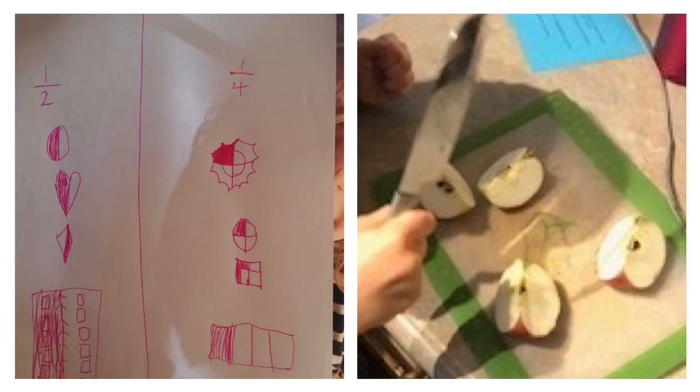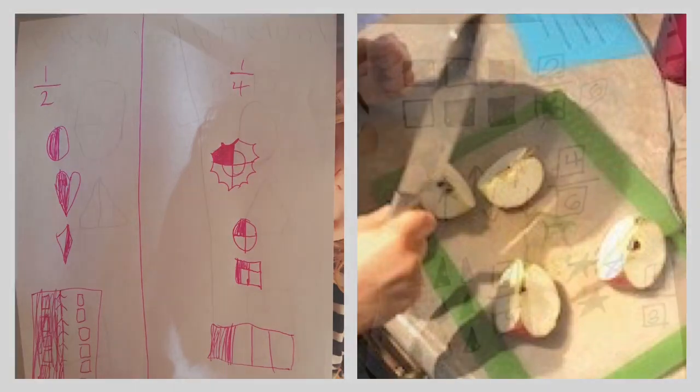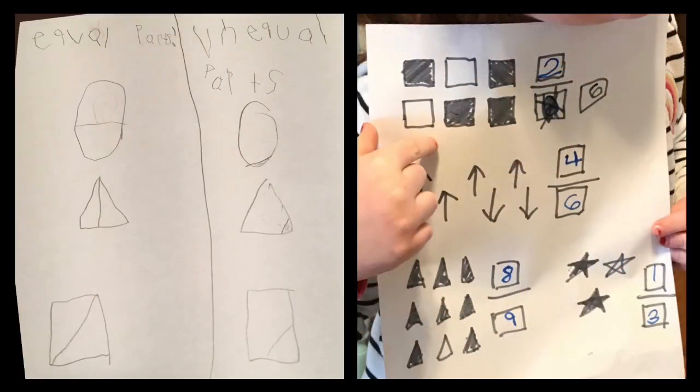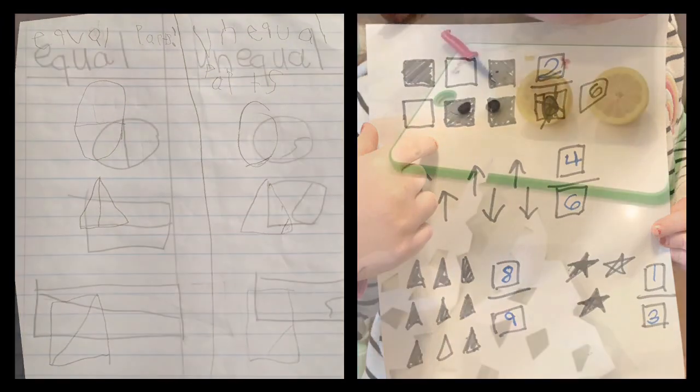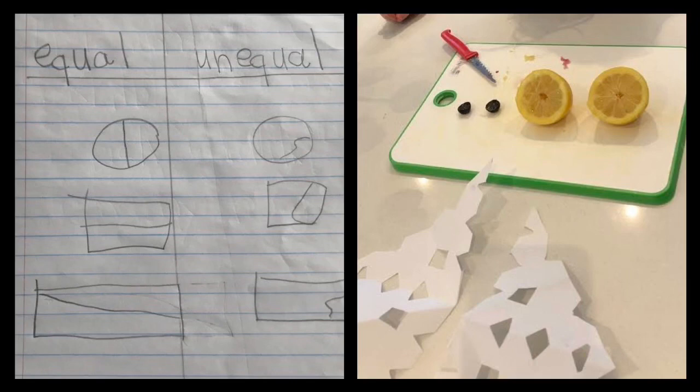Everyone, we're starting with your work again. Here we have someone who's cut an apple into fourths and a worksheet that shows 1/2 and 1/4 very well. Here we have a great job on equal parts and unequal parts and showing the fraction names for sets. Here's another set of fruit that's been cut in half and a great example again of equal and unequal parts.